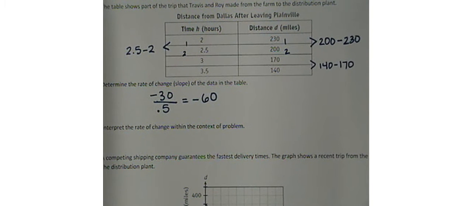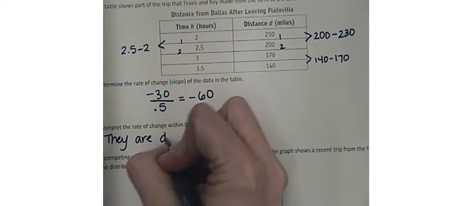So what does that mean? That means that Travis and Roy, they're driving 60 miles per hour.